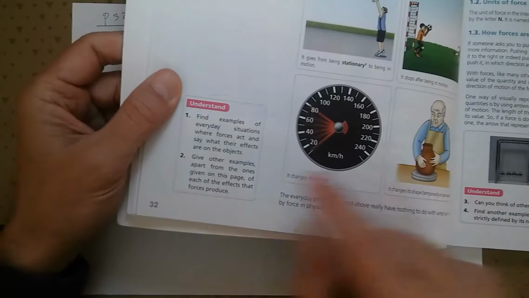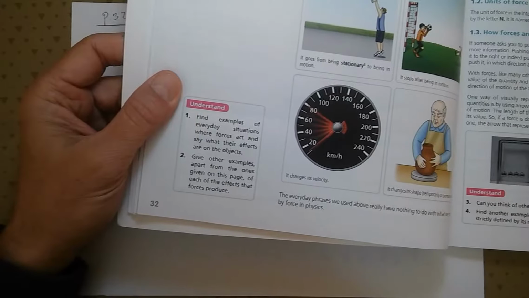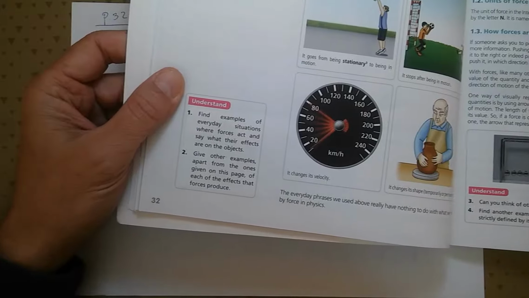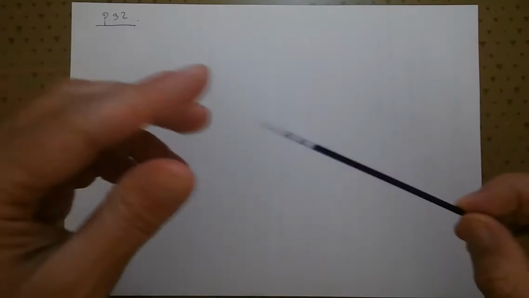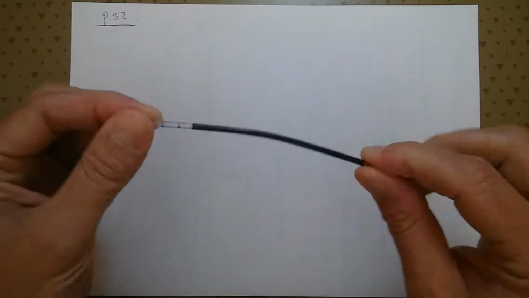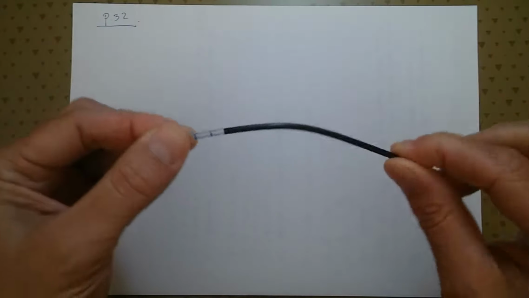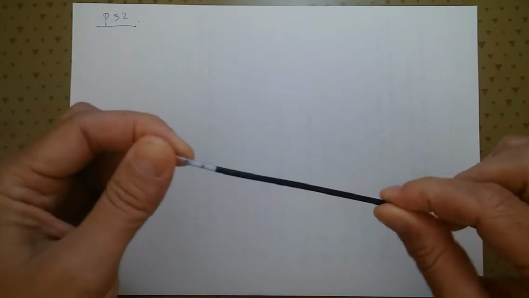So let's go write the exercises you have to do about forces. Remember, the first of them was to find examples of everyday situations where forces act and say what their effects are. Well, remember there are two kinds of effects of forces. One is about shape, about changing the shape of objects. So, for example, you can bend something. To do this, we have to apply a force to change the shape, to bend.